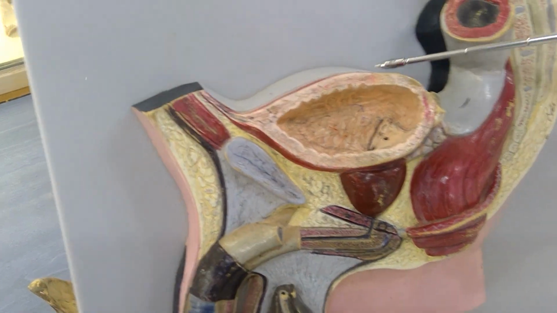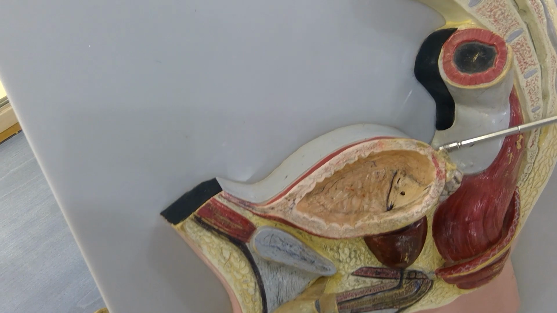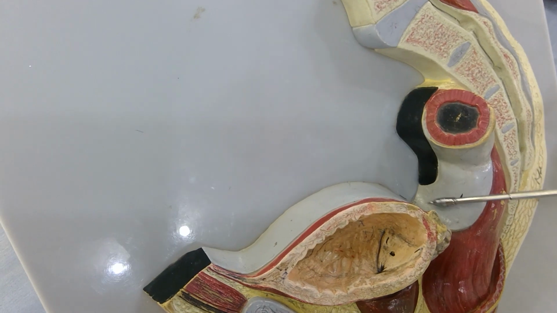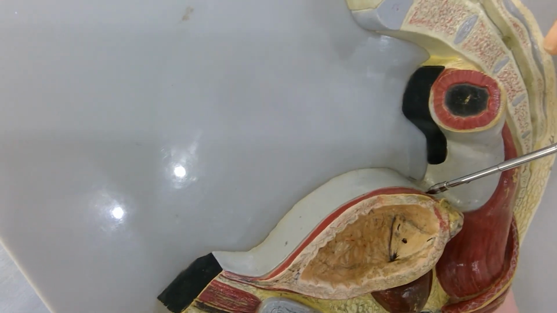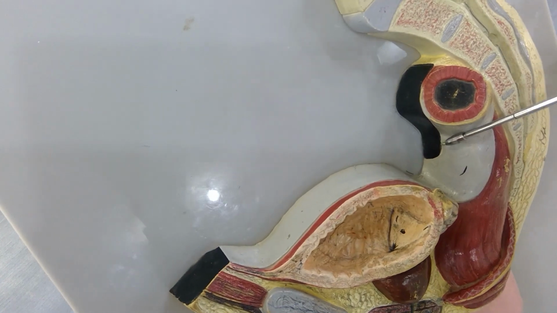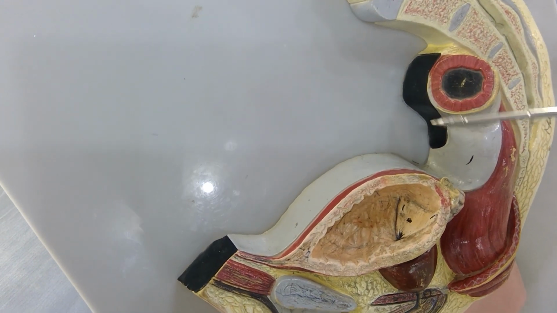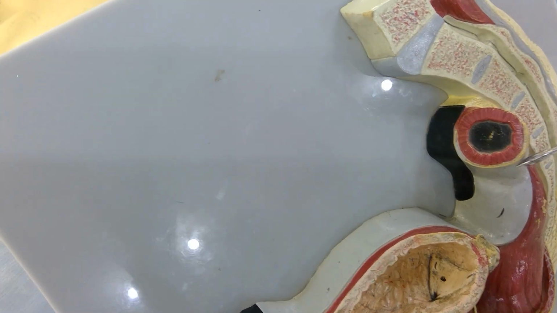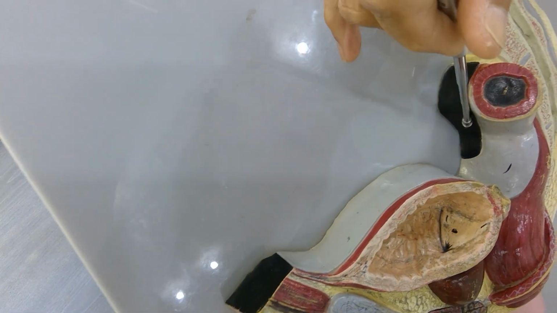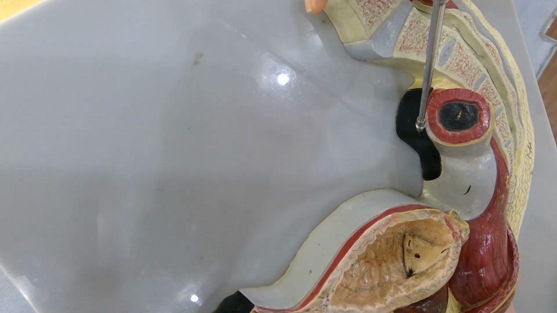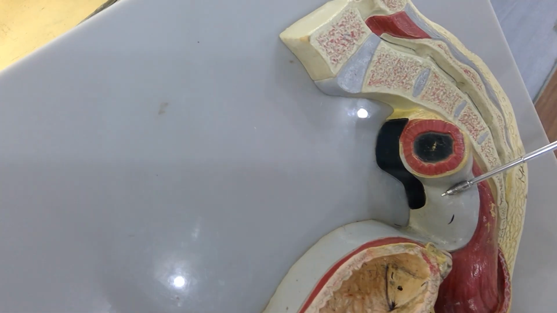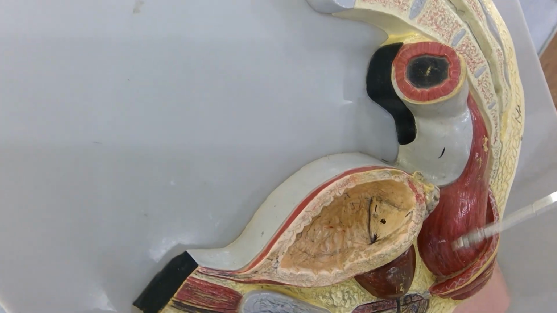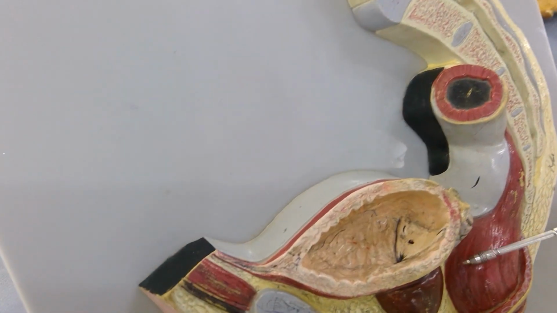Now posteriorly, the peritoneum reflects from the posterior wall of the bladder onto the upper part of the rectum. This is known as the rectovesical pouch. And then it continues on the upper surface of the upper rectum. Now the peritoneum here in the upper rectum is covering the anterior wall as well as the lateral wall. The peritoneum in the middle third is only covering the anterior wall, and the lower part of the rectum has got no peritoneum.